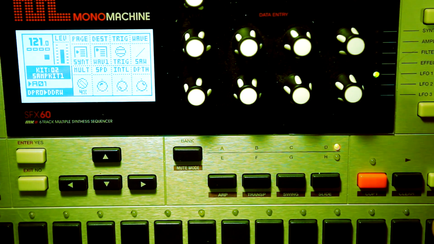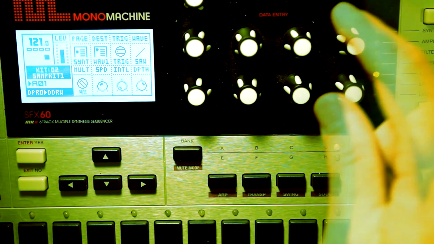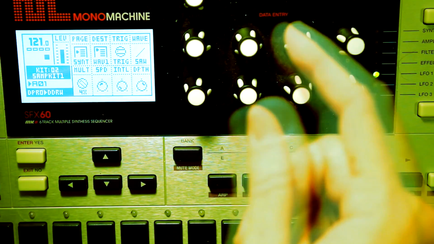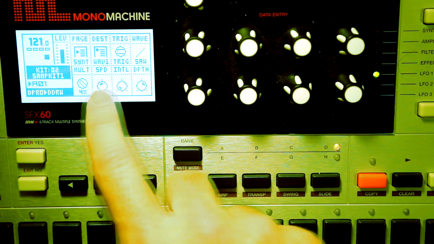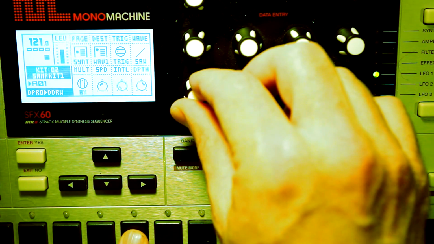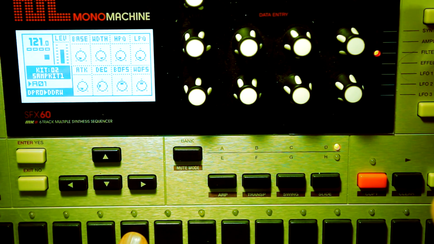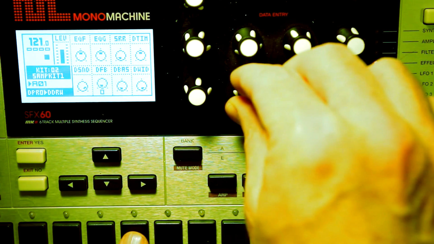You can experiment with that, but here's what I've got for LFO. Saw to wave 1 on trig, speed of 4, multiplier of 4. You can obviously change them. Let me turn the effects off here a little bit.